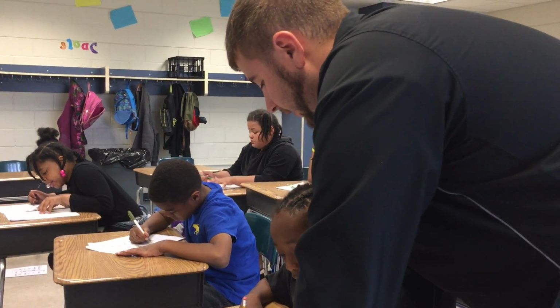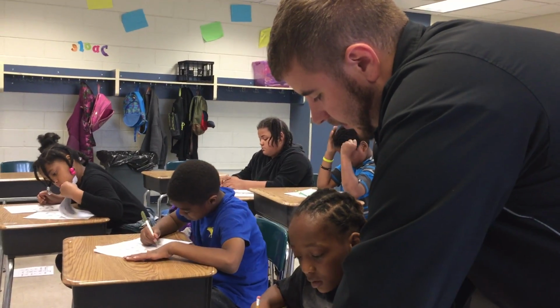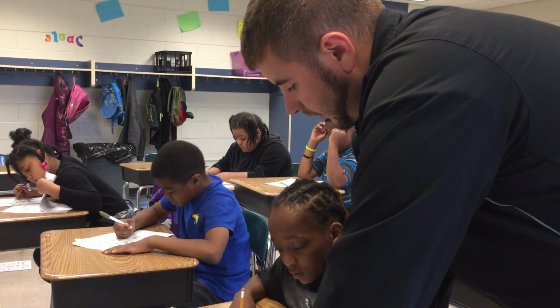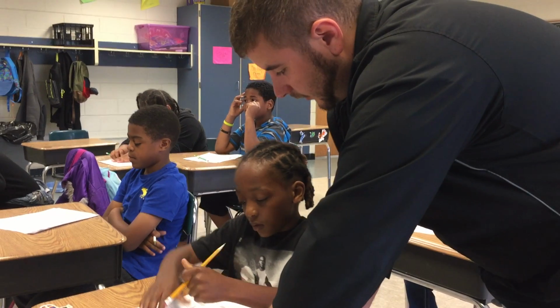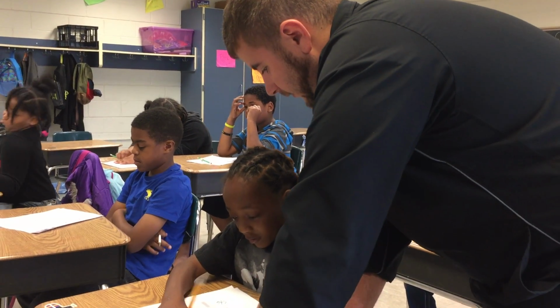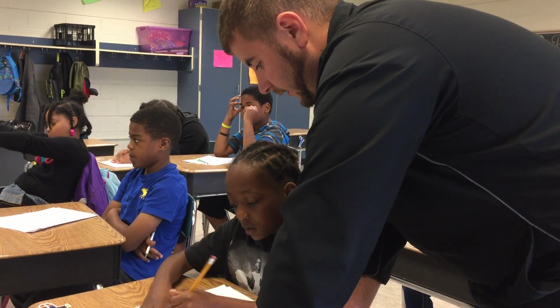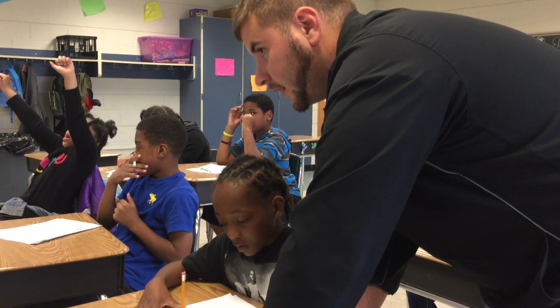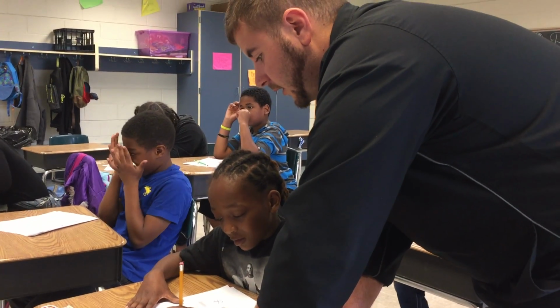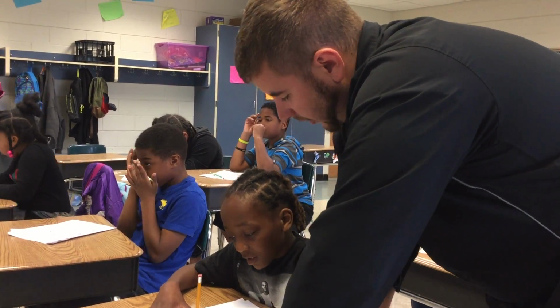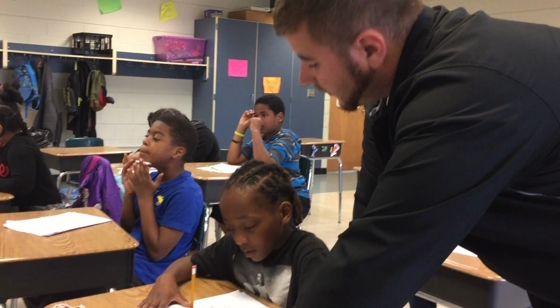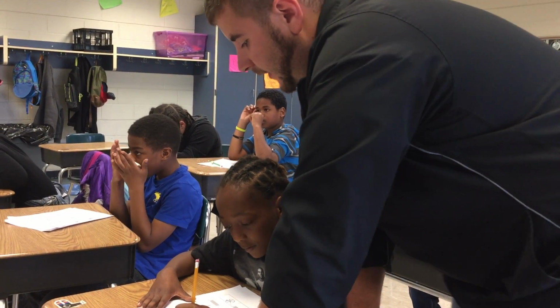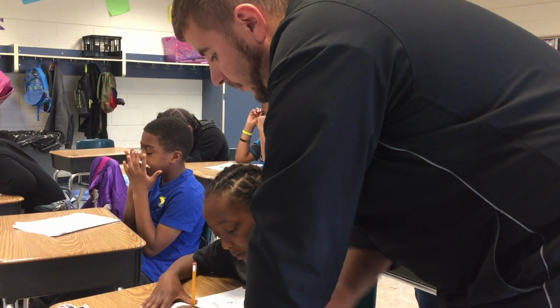Draw our fraction line, right? 9 would be our what? Denominator. Good. And then just count how many spots are shaded, and that will be your num.